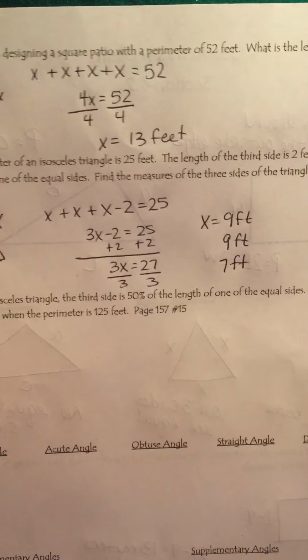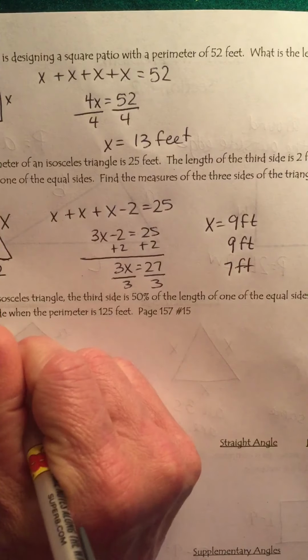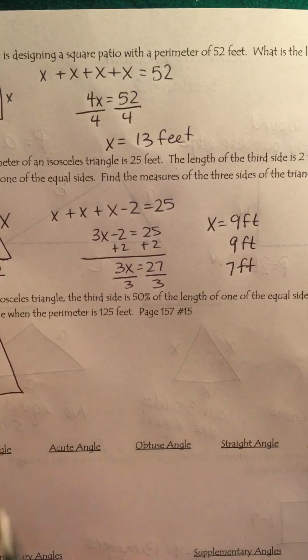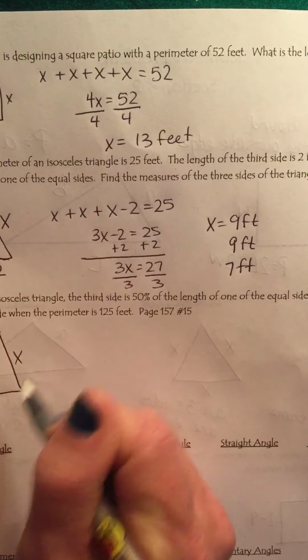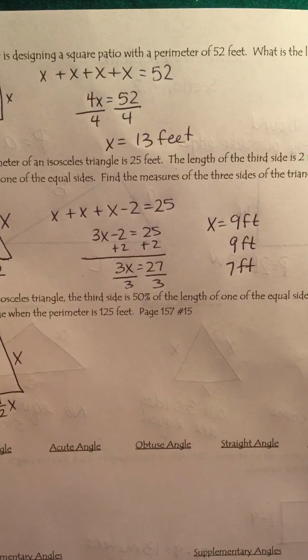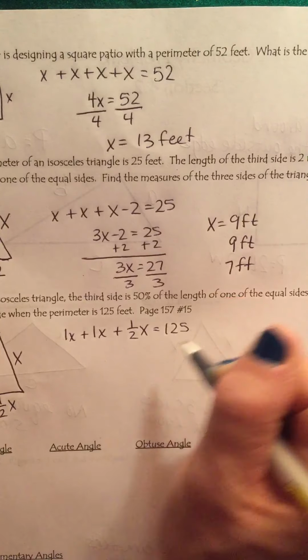Number 4, in an isosceles triangle, again, two sides are the same. That third side is 50% of the length of one of the equal sides, so x and x. That means our third side is going to be 1/2 x. It's 1x plus 1x plus 1/2 x equals 125.